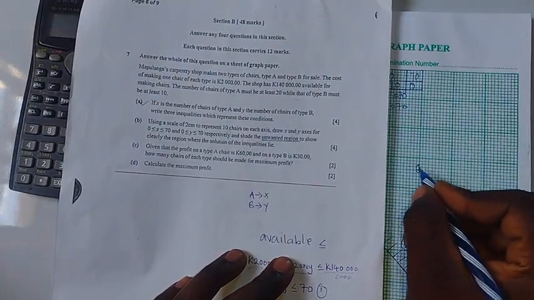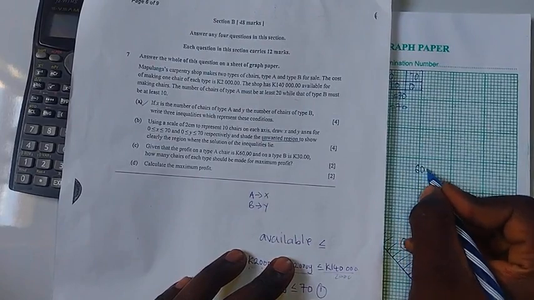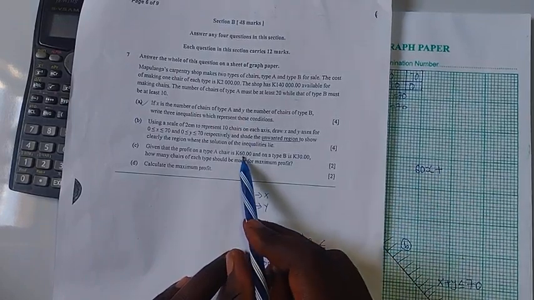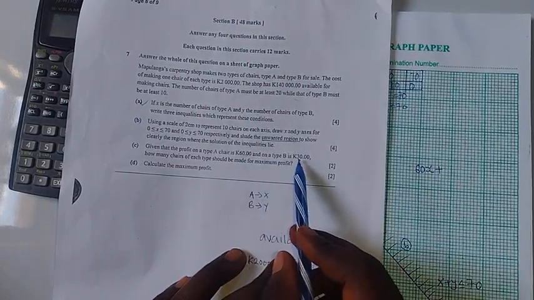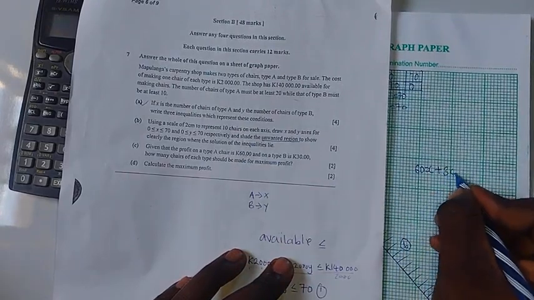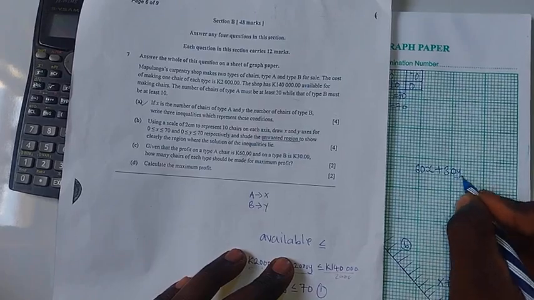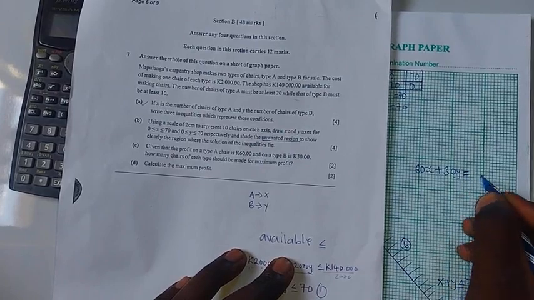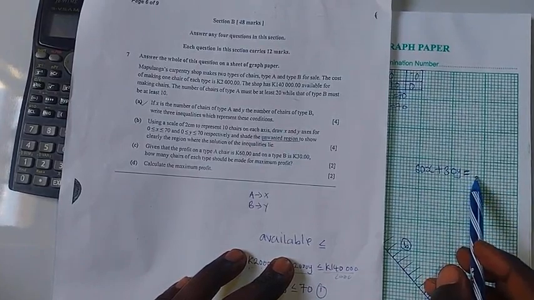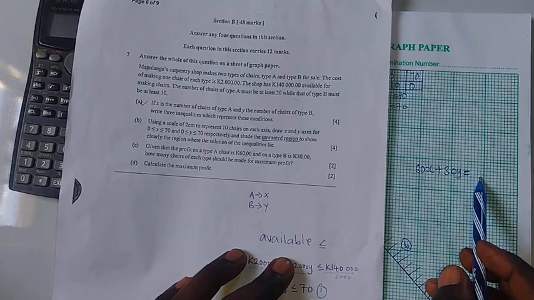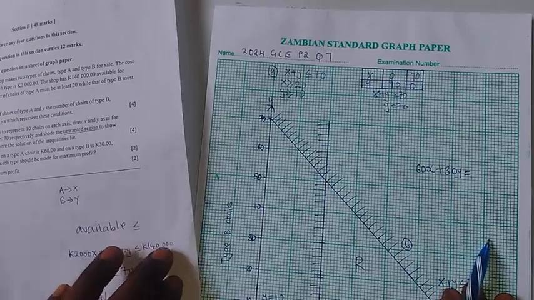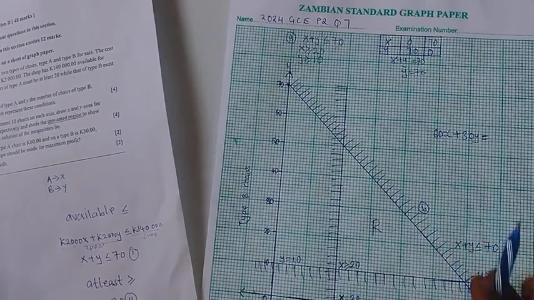So in order to get the maximum profit, you get 60x plus. For type A it was 60, then for type B it was 30 kwacha, then plus 30y. Then this one should be equal to, so we don't know how much profit you are going to get. So in order for you to be able to know the profit you are going to make, let's identify some of the coordinates.